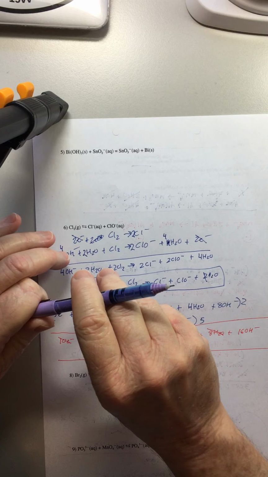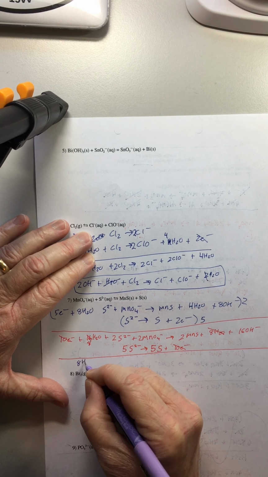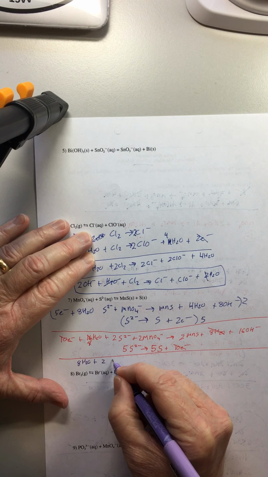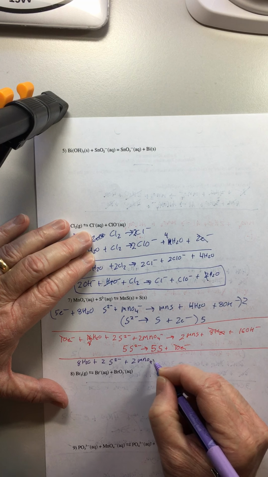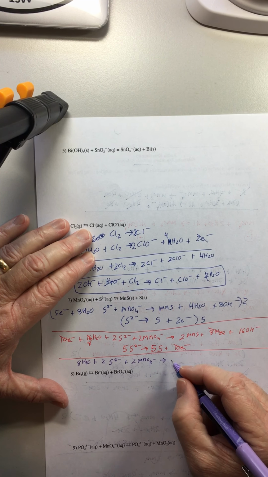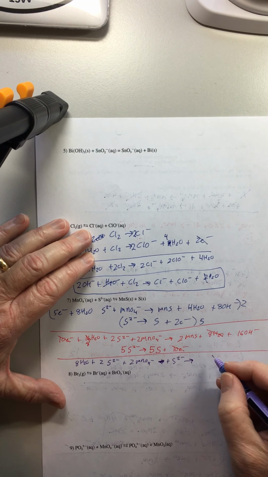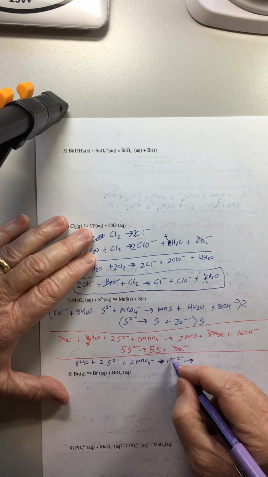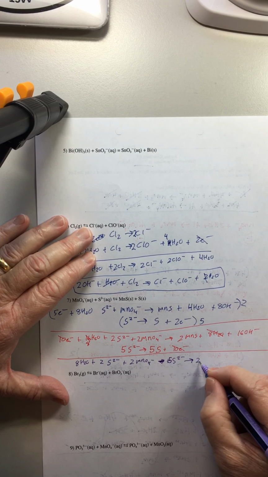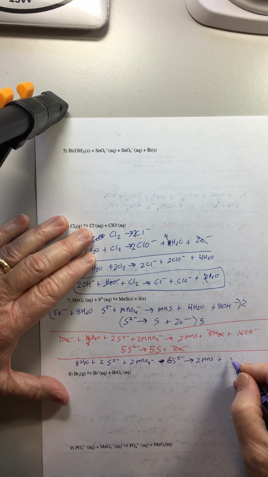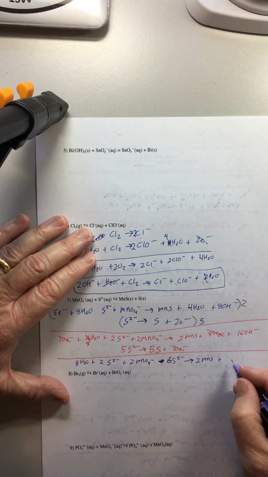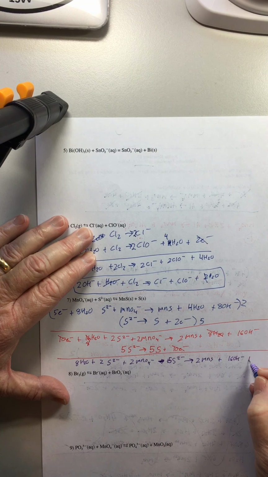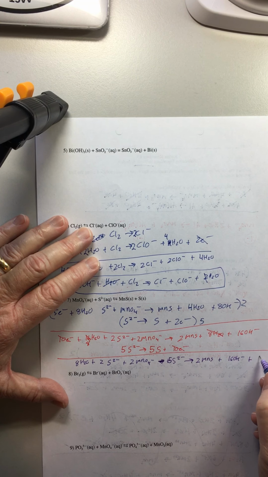So now, going into another color here, 8 water plus 2 sulfides plus 2 permanganate plus S2 minus yields, let's see, that's going to be 5 of those. 2 MnS plus, those are gone. So here we have 16 OH minus and the 5 sulfurs.